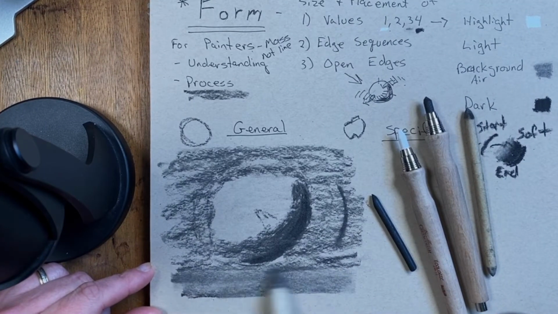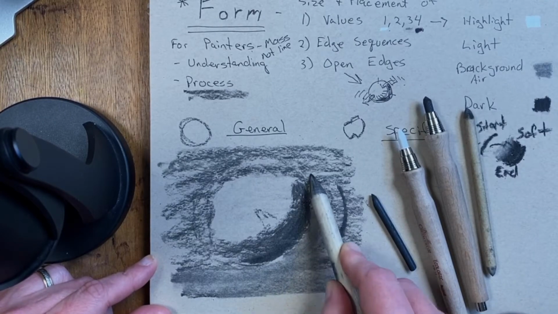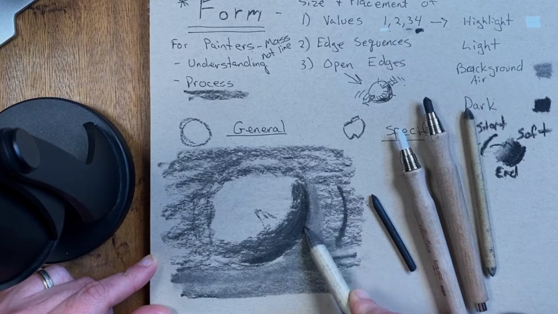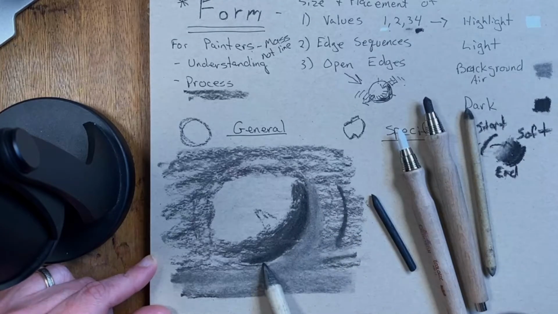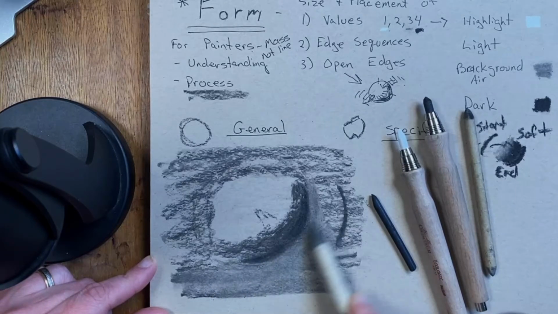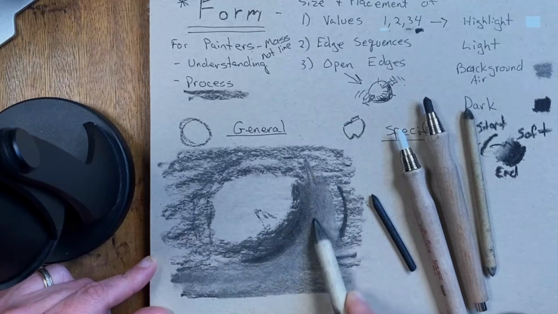And of course, this is our gray, so we want that less than our shadow. And then I can use this again to carve that hard edge. Because remember, I haven't really used my dark charcoal there yet. So even if I ran that through like this a little bit, I can still come back and get that edge.